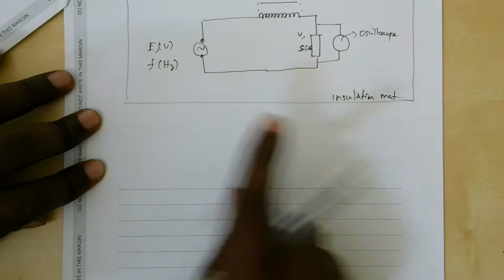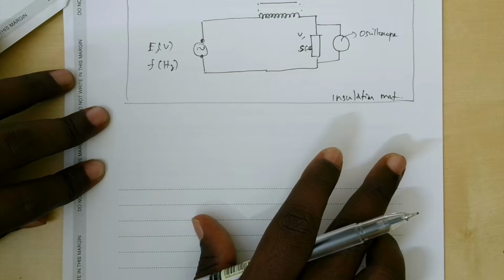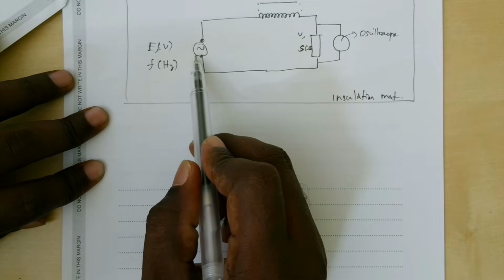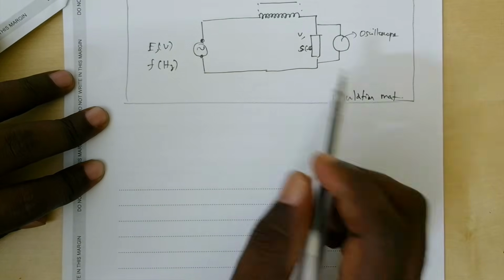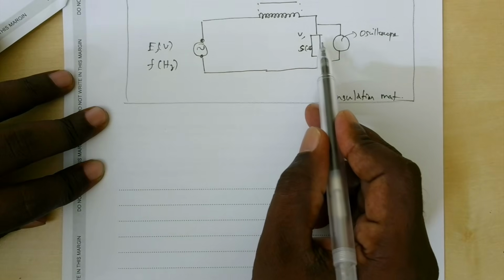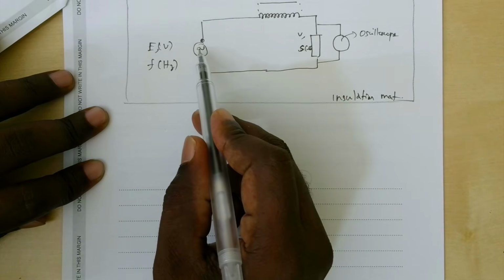Okay, now this is the diagram. What are the marks for the diagram? Is the oscilloscope connected in parallel with the resistor that you have marked? It's a workable circuit, with the oscilloscope and power supply labeled. Oscilloscope connected parallel to the resistor. The power supply is connected.